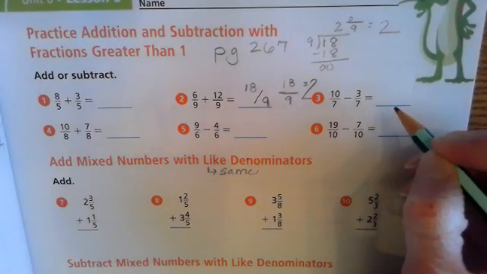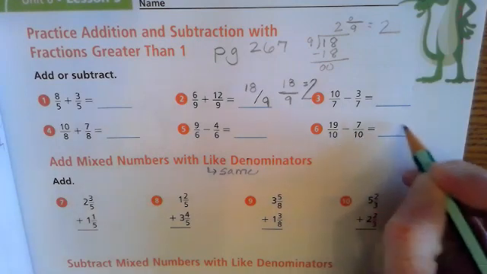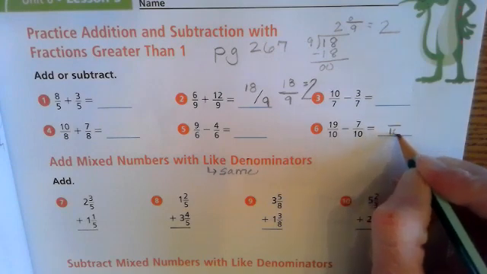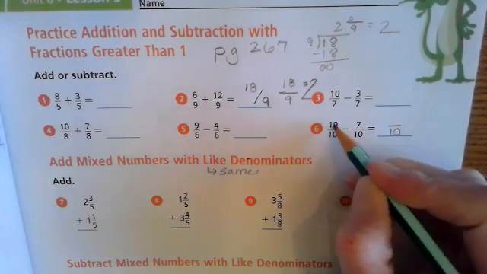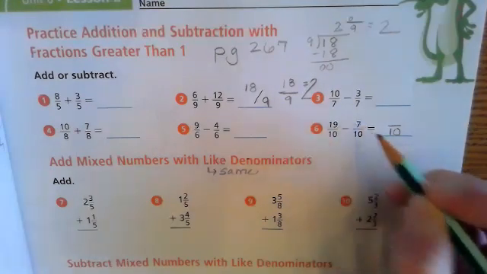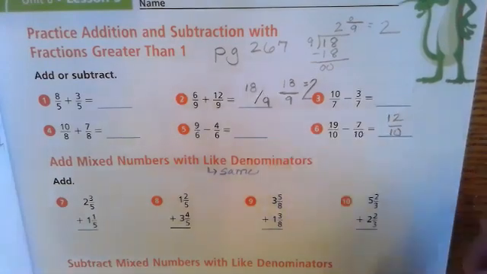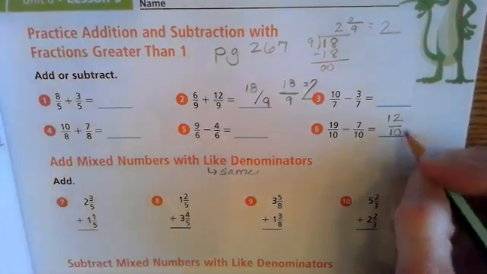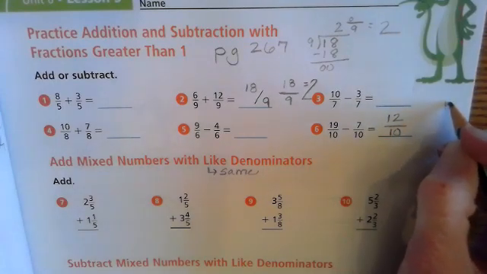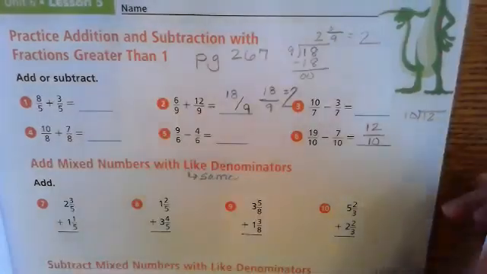If I were to do a subtraction problem, maybe this one, okay, I remember my rules again. The denominator stays the same. I'm going to subtract 19, take away 7. 19 subtract 7. I know that that's 12. Okay. I notice that I have a fraction greater than a whole. I need to do my division to figure out the mixed number that it is equal to.